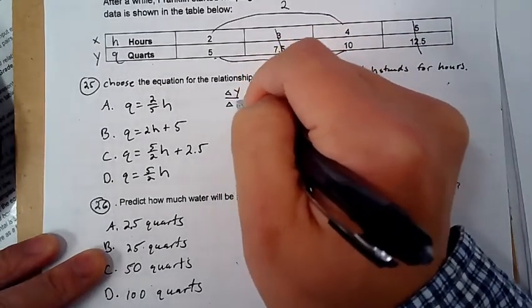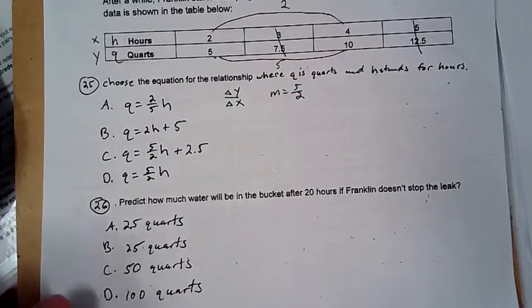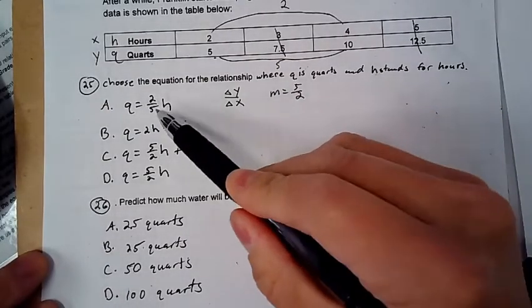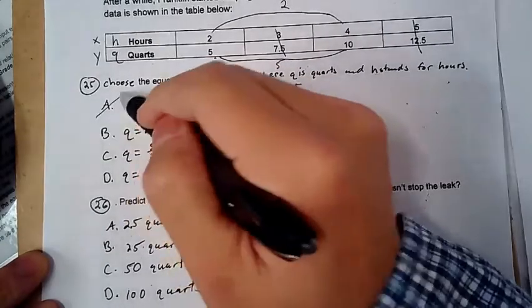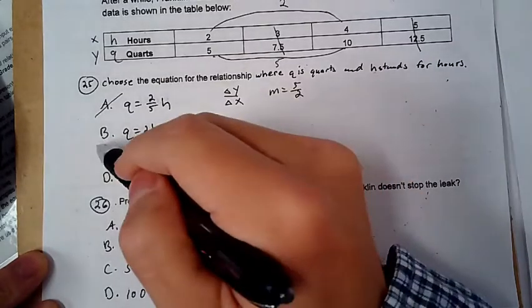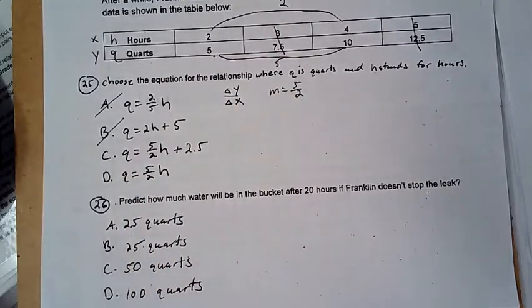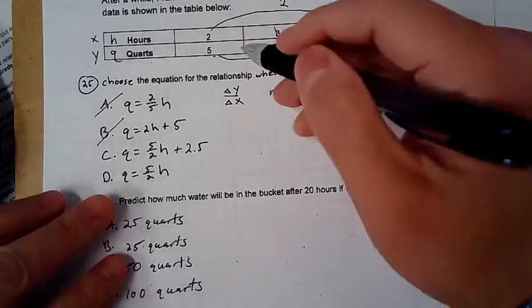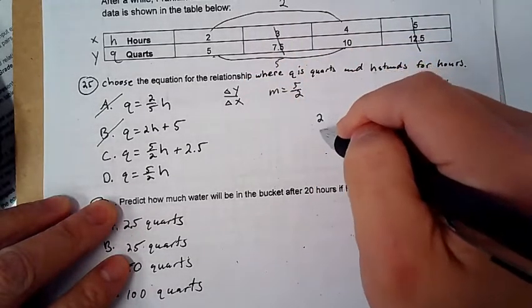Let's look at the slopes here. This says 2 over 5. It's not A. This just says the slope is 2. It's not B. Now we have to find the y-intercept. I'm going to copy this down: 2 and 5, 4 and 10.